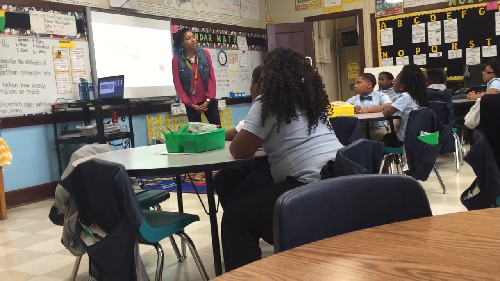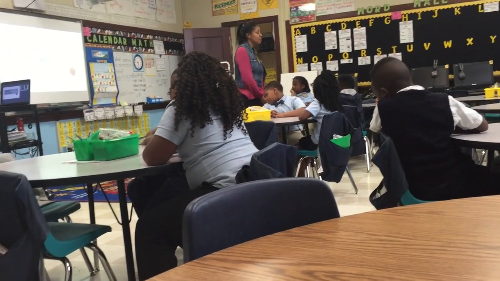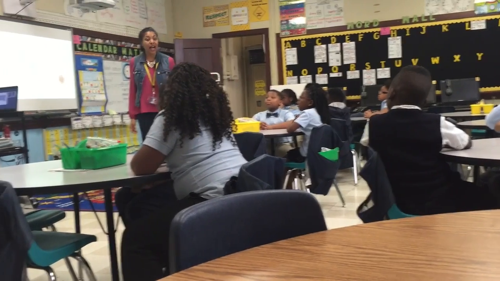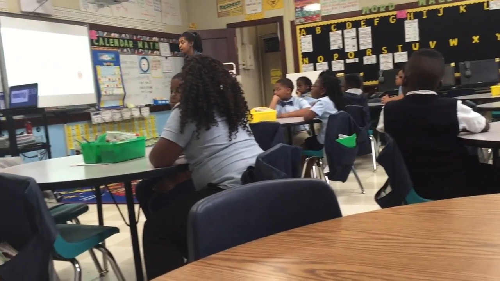Today in geometry, we're going to talk about how to partition a shape into rows and columns. Before we do that, we need to understand what rows and columns actually look like. So here we go.